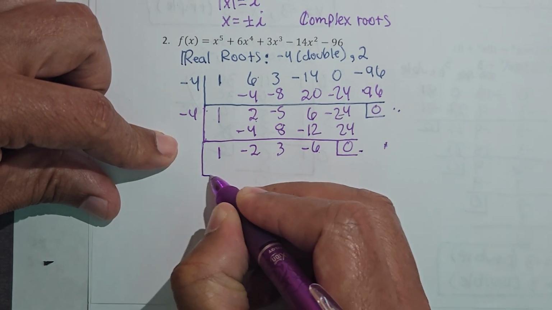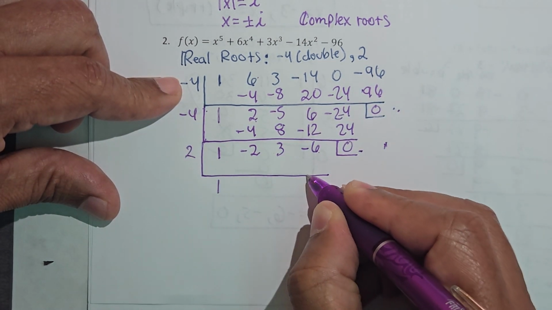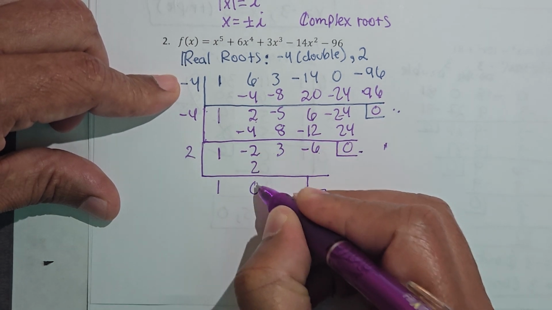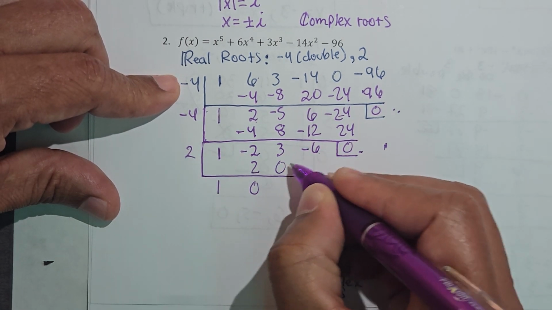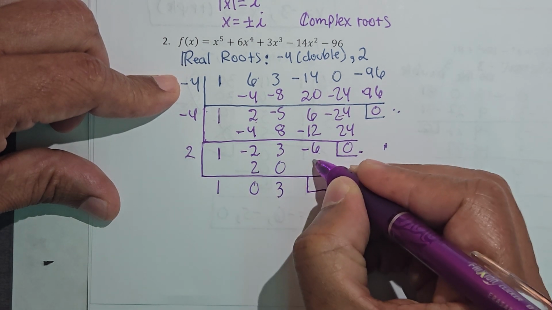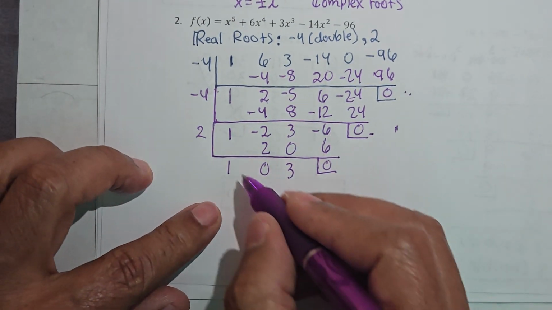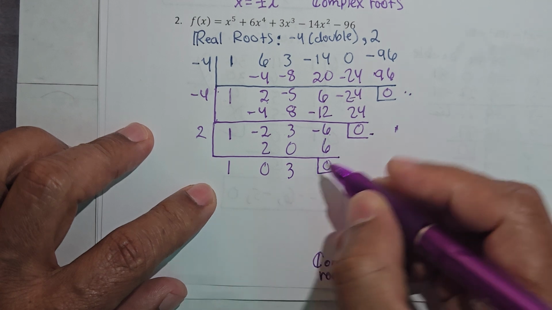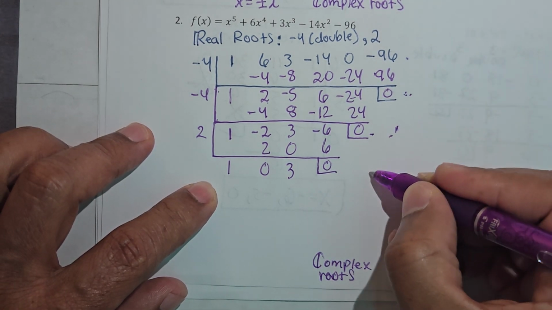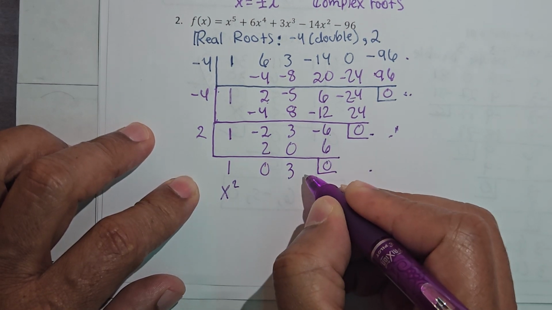We get to use now the other solution, which is +2. Then let's apply synthetic division. 2 times 1 is 2. -2 and 2 combined to 0. 2 times 0, that's 0. 3 and 0 combined to 3. 2 times 3 is 6, and -6 plus 6 is 0. So then we have a quadratic, okay? This is fifth degree, fourth degree, third degree, and second degree. So that means x squared plus 0x plus 3 equals 0.